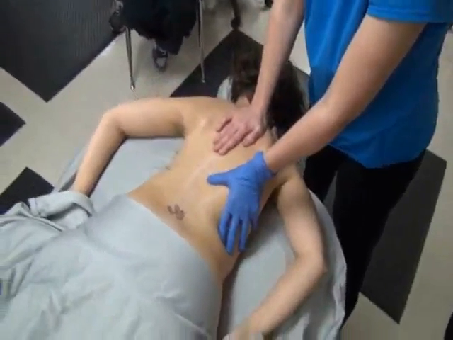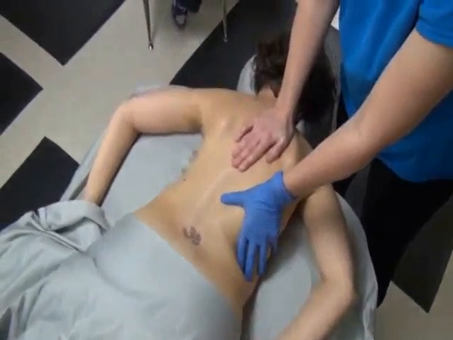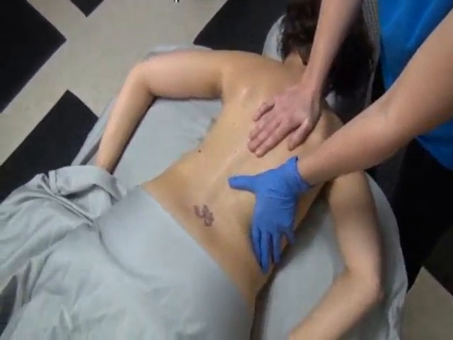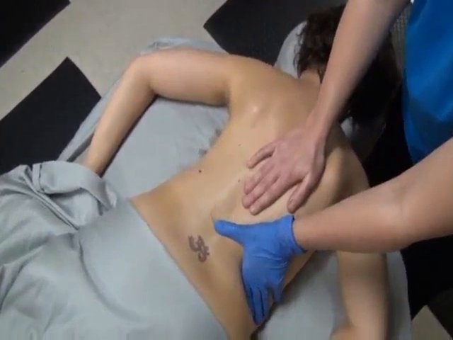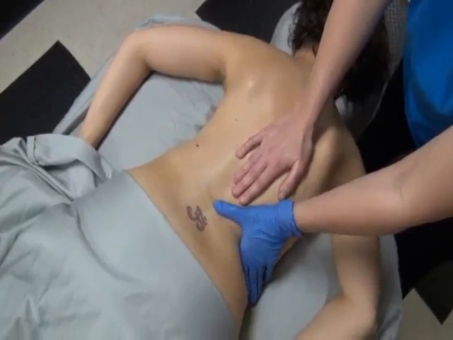So if you do that sort of bilateral warm-up, you want to have your hands follow the curve and where the erector spinae are.